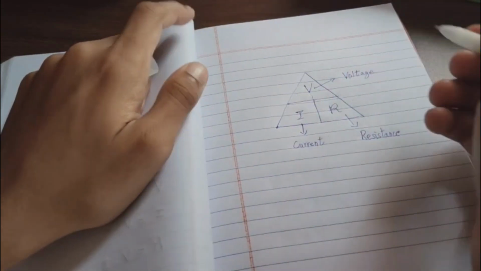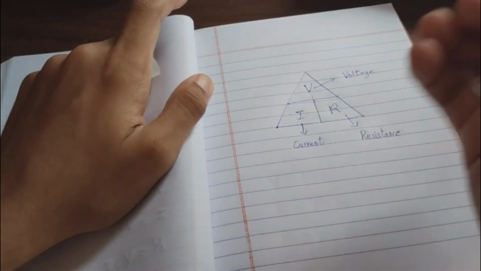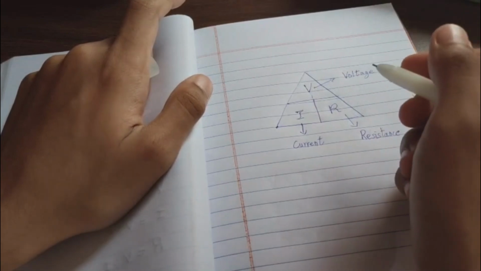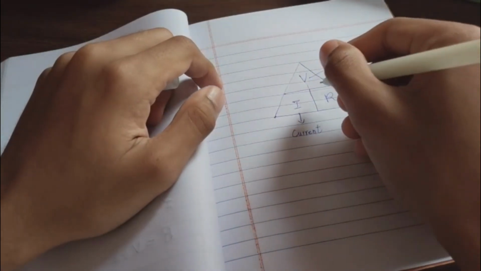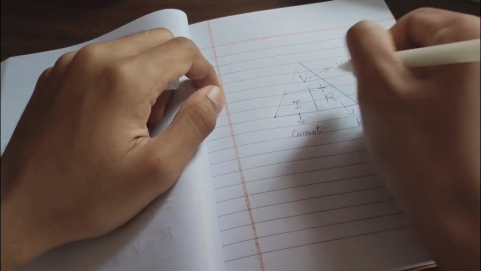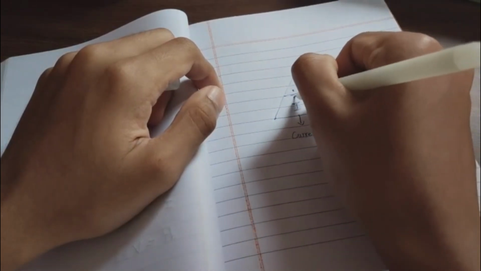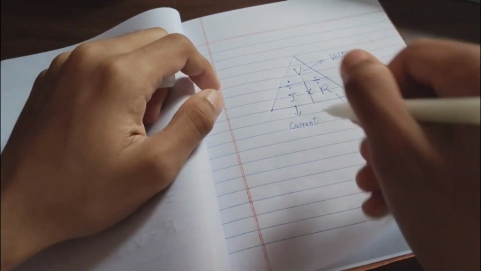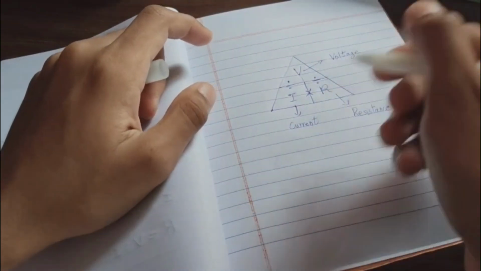So what formula do we derive from this? We need arithmetic operations like multiplication, division, or addition. So what formula can we derive with this? So first, let us draw some symbols. I'll draw a division symbol here and a division symbol here. And now I'll make a cross mark, that is multiplication, here. So we can derive the formulas with these.